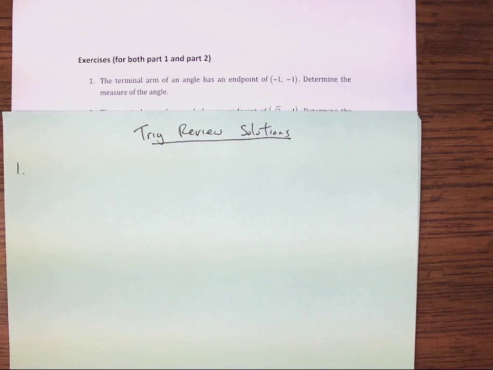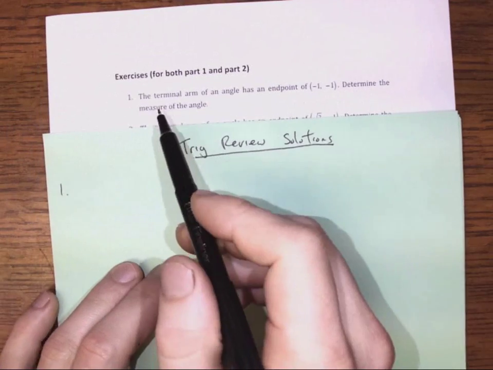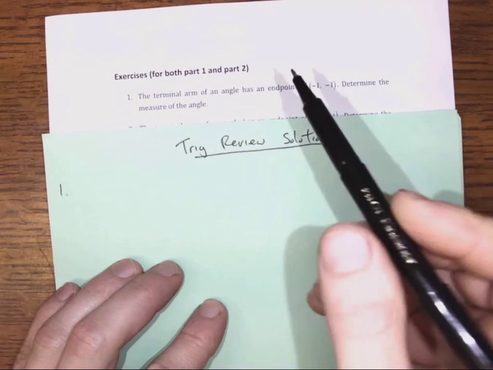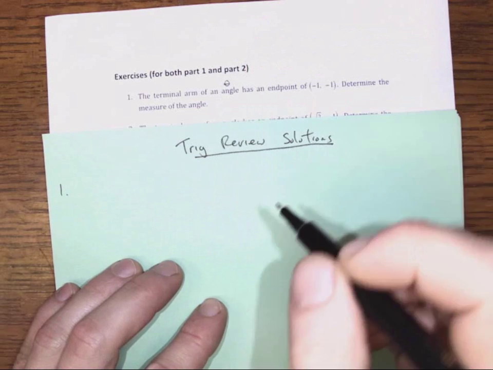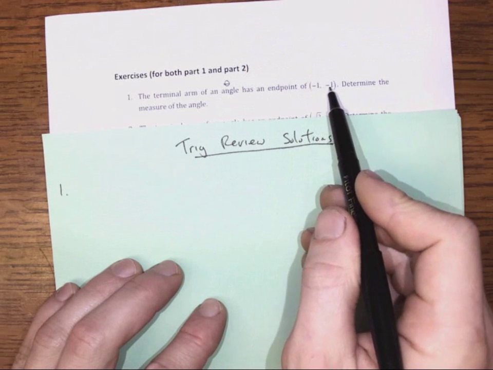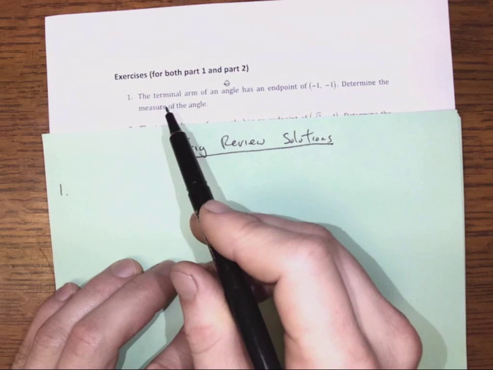We're going to start with question 1. So we've got the terminal arm of some angle, so I'm going to call that angle theta because they don't say what it is, has an end-point of -1, -1. We're going to figure out the measure of the angle.